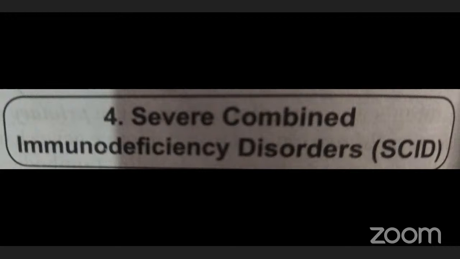It is a severe condition where death results within 1 or 2 years. Humoral and cell-mediated immune responses are depressed because it affects both the B cell and T cell.